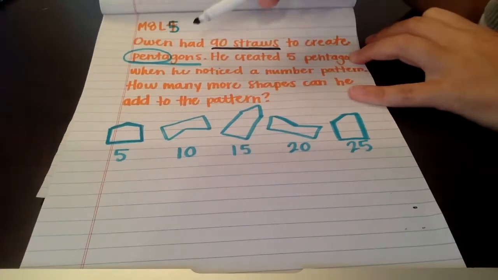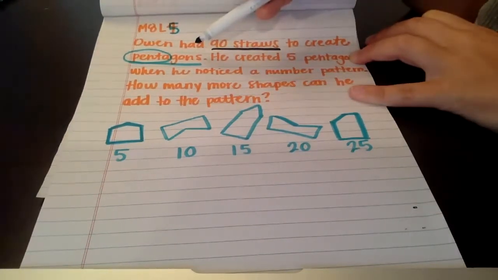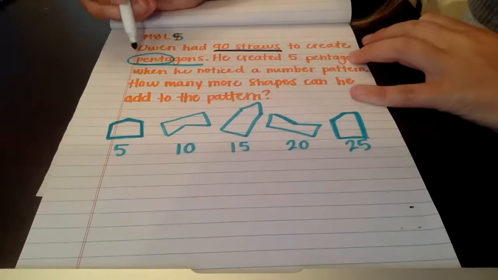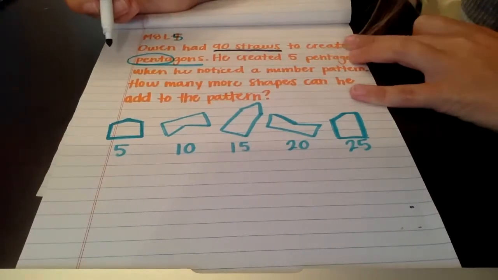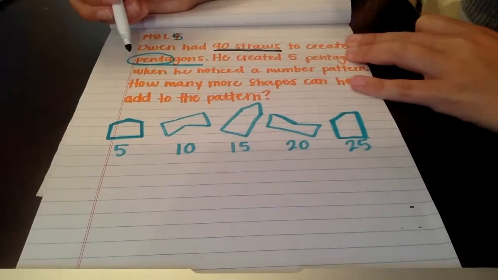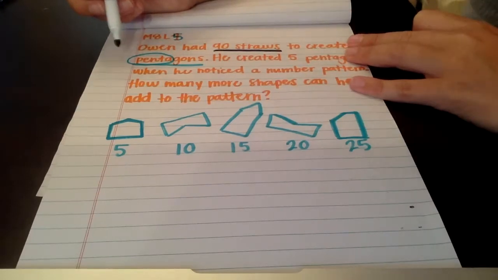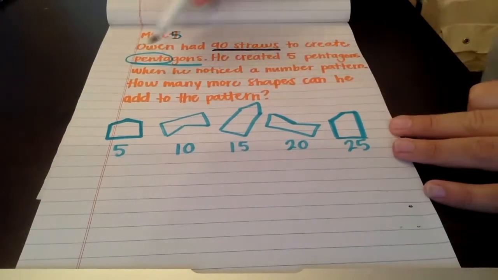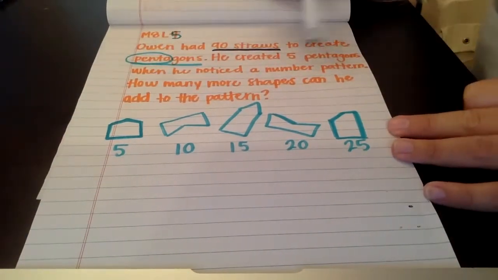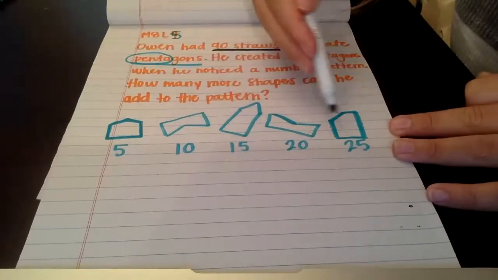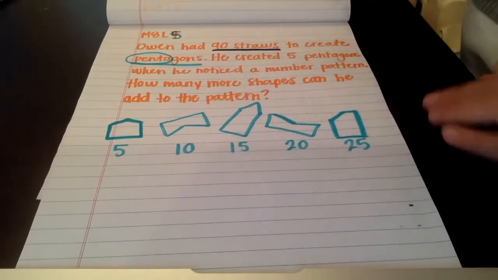Now he's creating pentagons. Penta, which I circled right here, means 5. So quad means 4 sides. Penta would mean the shape has 5 sides. And he created 5 when he noticed a number pattern. And the problem gives you all the first 5 shapes that he drew.